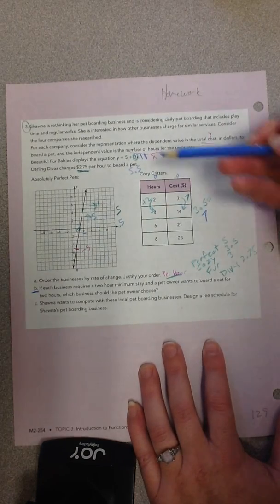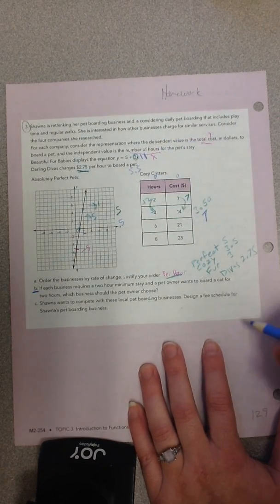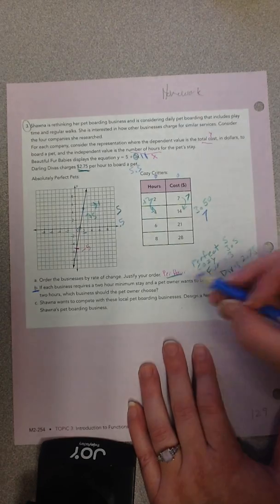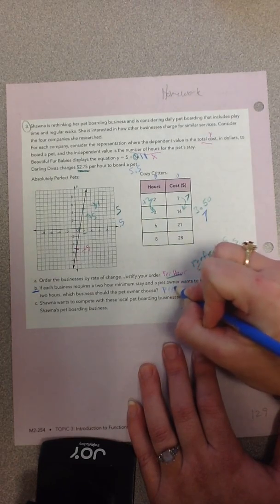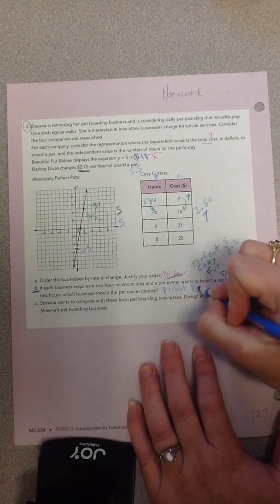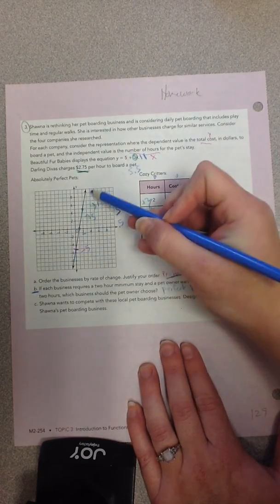So who should we go with? 11, $5.50, 5, or 7? It looks like Absolute Perfect Pets is, because I don't know what's going on with it starting at -5. Maybe it's a discount.